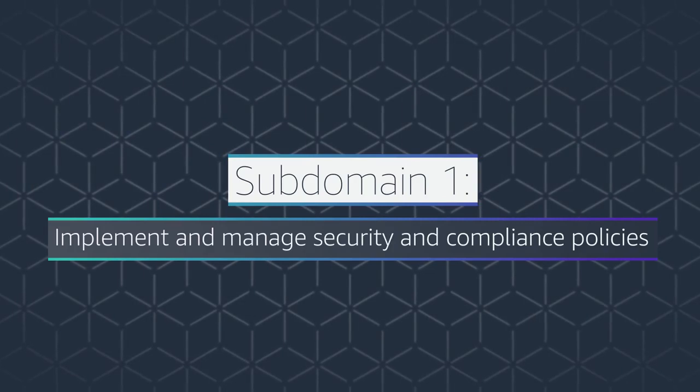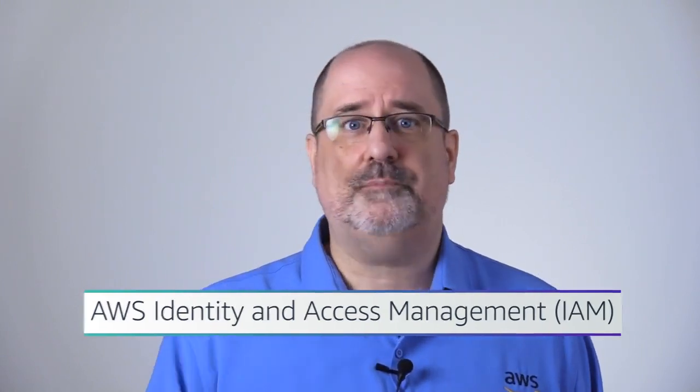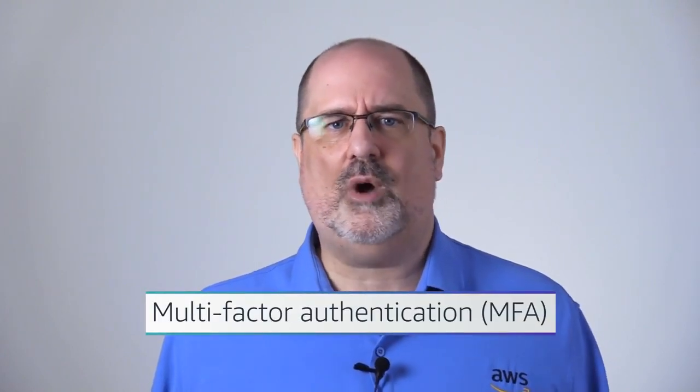First, implement and manage security and compliance policies starts with IAM, Identity and Access Management. And there's a lot of details to think about in those 3 letters. What password policies are the best for certain scenarios? What about requiring MFA? Know the differences between users, groups, roles, and the associated policy documents.